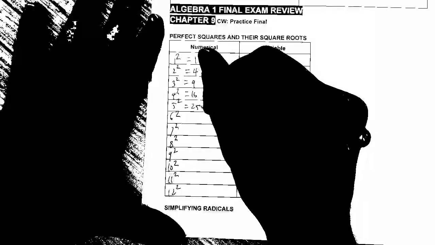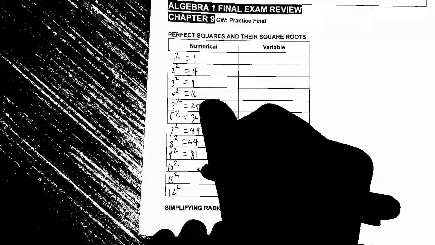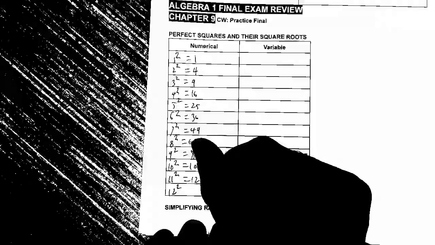1 squared is 1, 2 squared is 4, 3 squared is 9, 4 squared is 16, 5 squared is 25, 6 squared is 36. Okay, I'm going to pause. They can see the answer, just leave it there for a little bit. 7 squared, 49, 8 squared, 64, 9 squared, 81, 10 squared, 100, 11 squared, 121, and 12 squared, 144. Cool. All right, let's do some square roots.